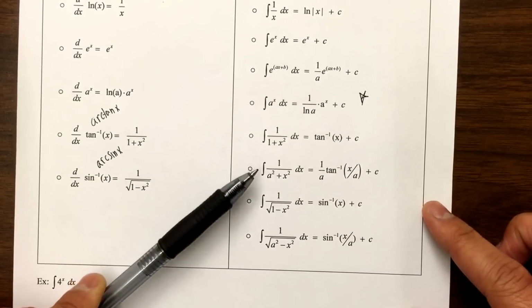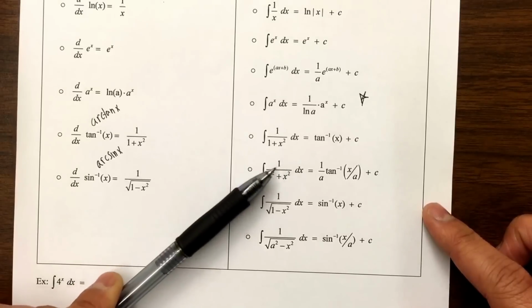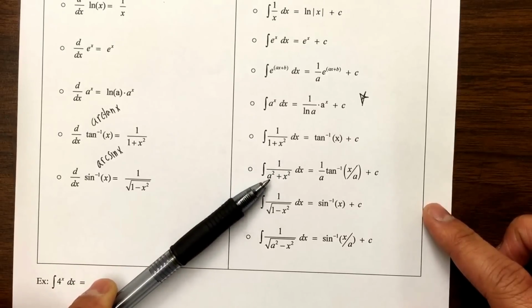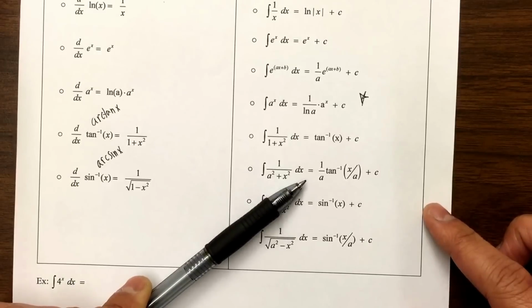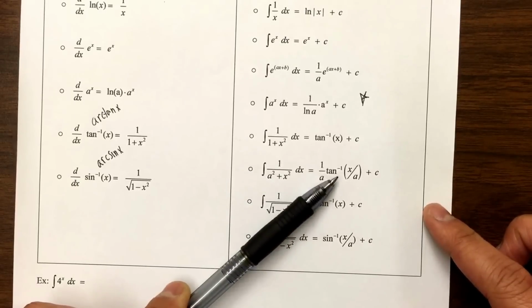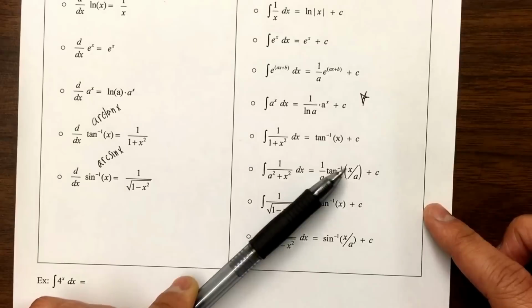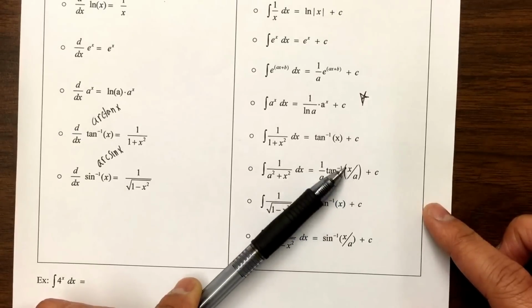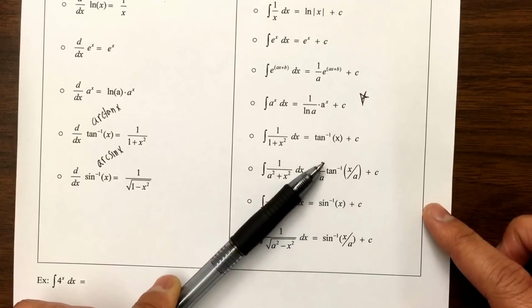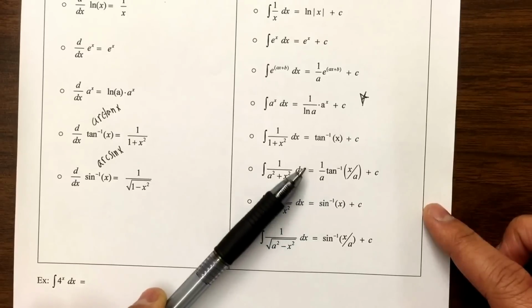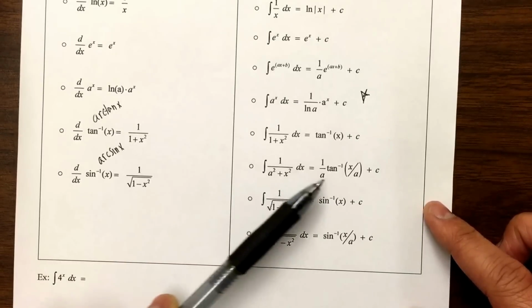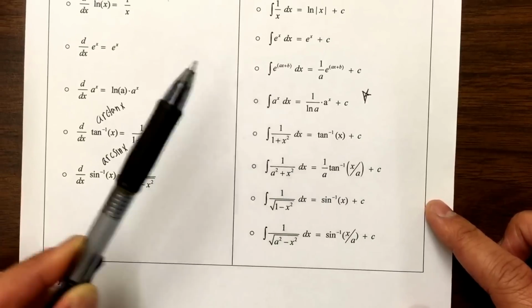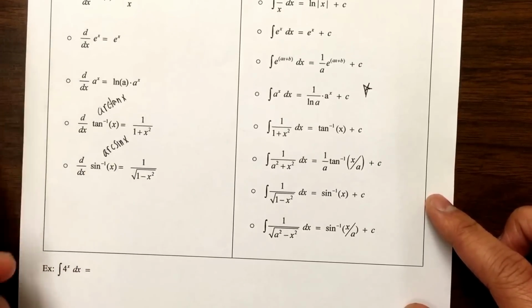Whenever you integrate 1 over a squared plus x squared, it equals tangent inverse of x over a, and then you also divide by a. So whatever a is, it also gets divided by a, and then you add in that plus c. That plus c always gets added in.